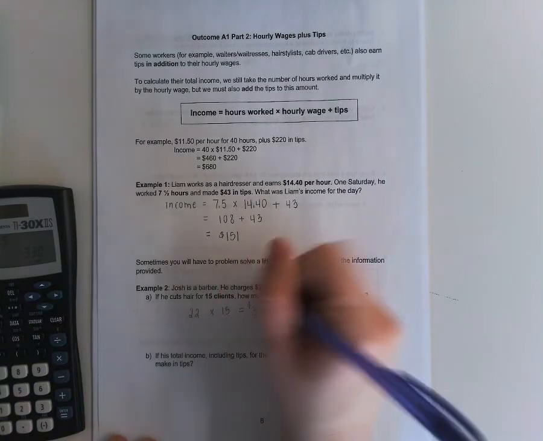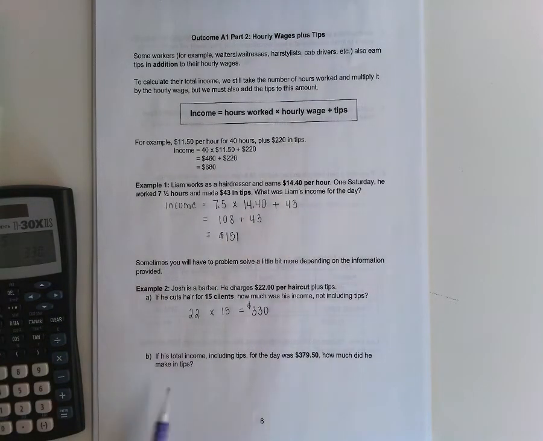just for cutting hair. But part B says if his total income, including tips, was actually $379.50, how much did he make in tips? So he earned $330 just for doing those haircuts, but his total income was $379.50.